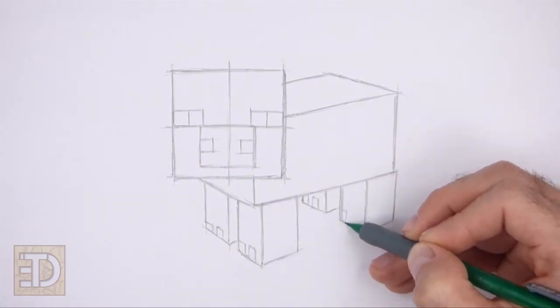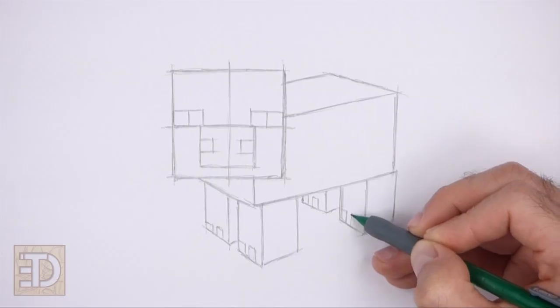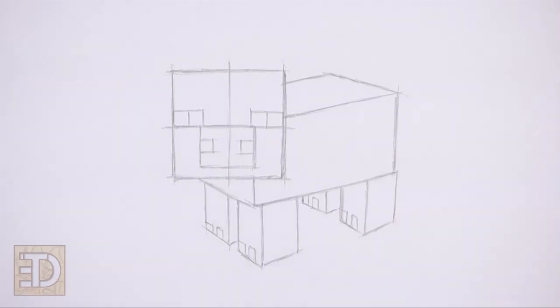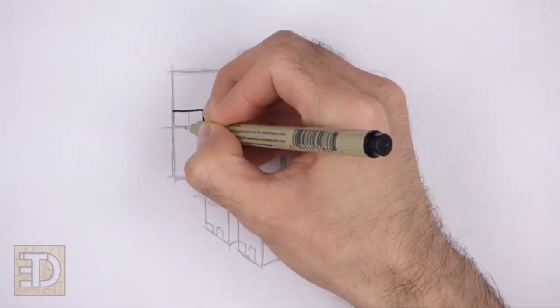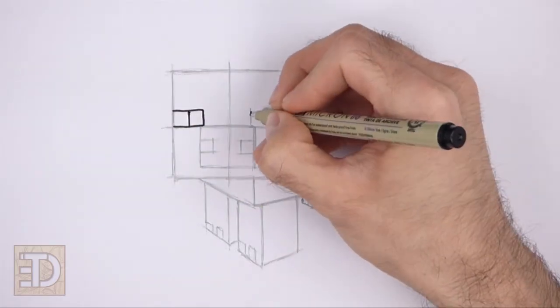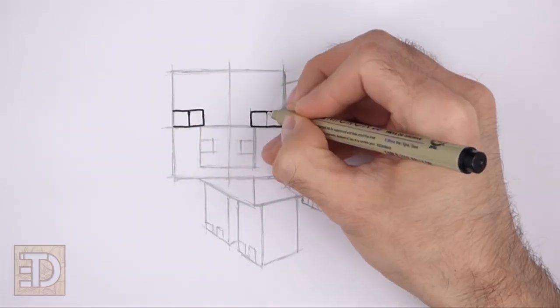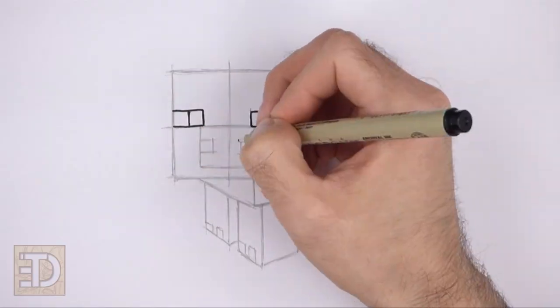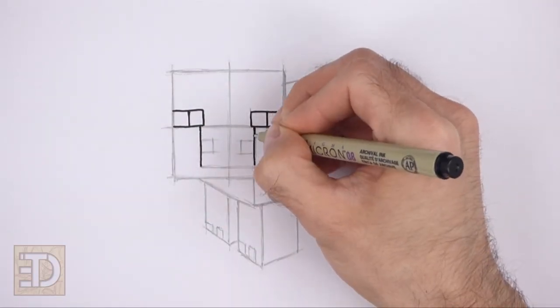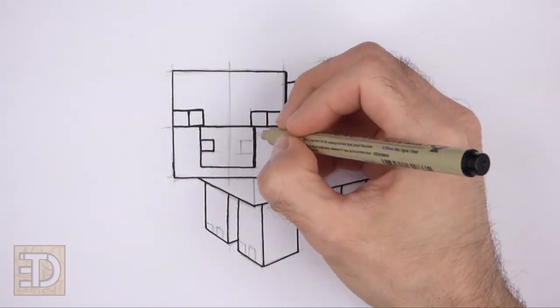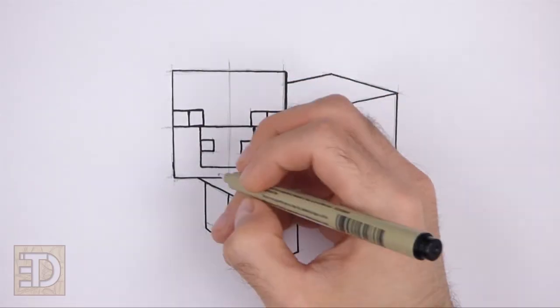On the lower left section of each hind leg, draw 2 small squares for nails. Now go over the final lines with a pen, a marker, or any other type of permanent ink. The next few steps are sped up so that the video won't be too long. Take your time and be careful when you ink your drawing to avoid any accidents.